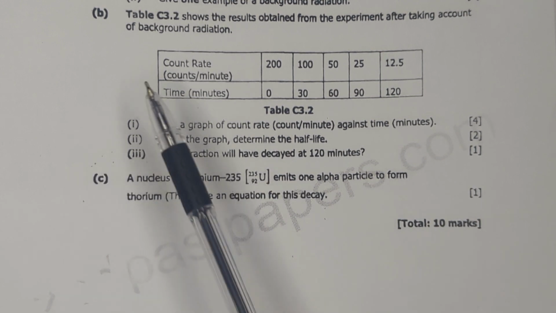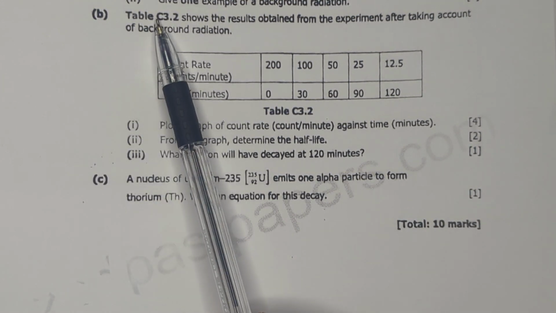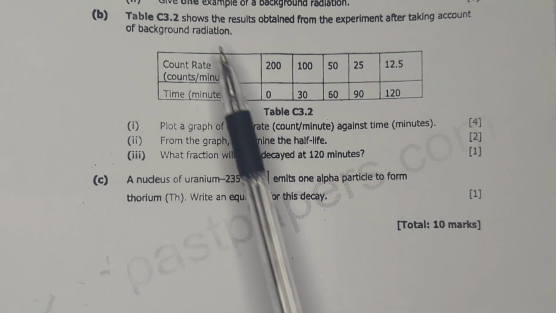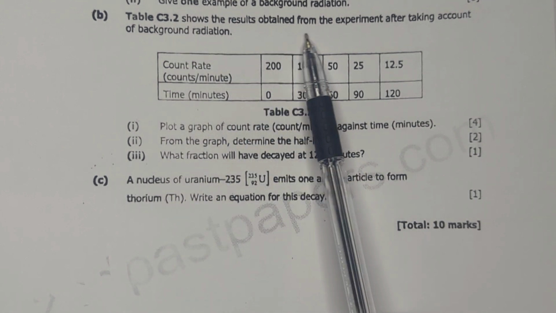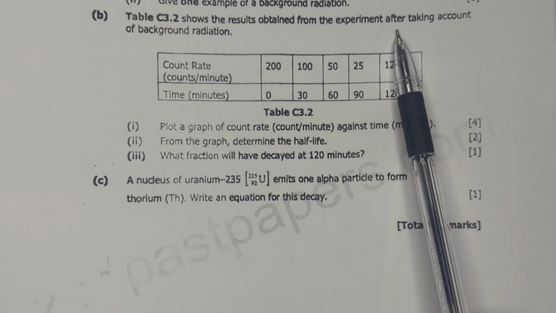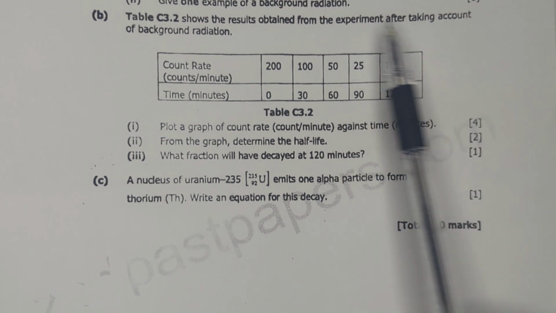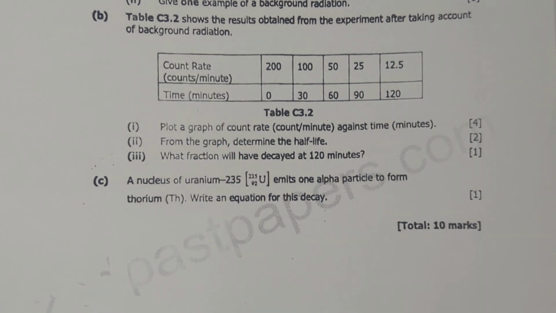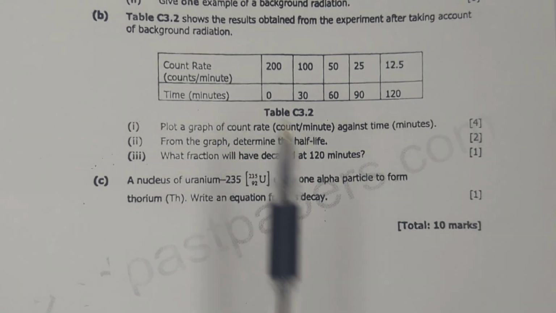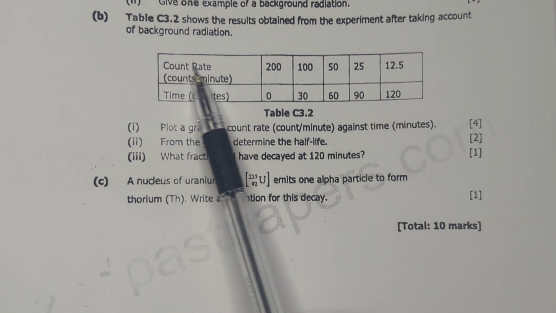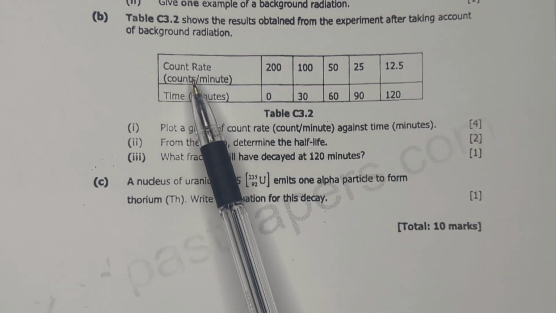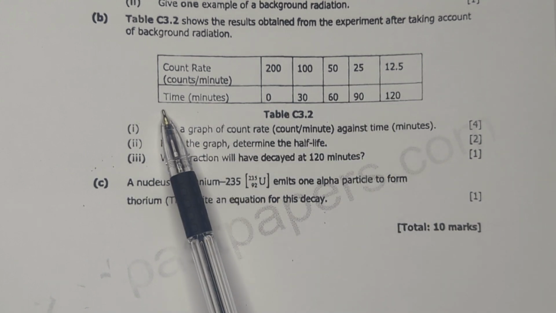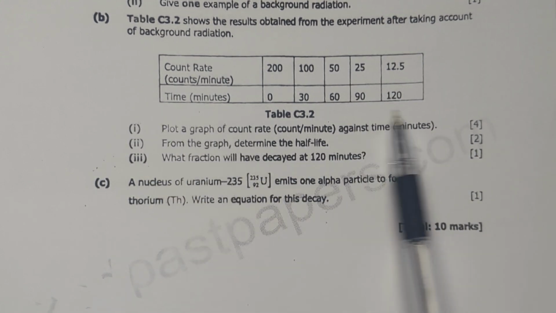Now here the statement says table C 3.2, which is this table, shows the results obtained from the experiment after taking account of background radiation. The row on top shows the count rate, and the row down here shows the time.